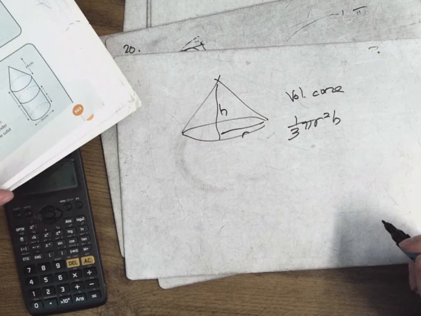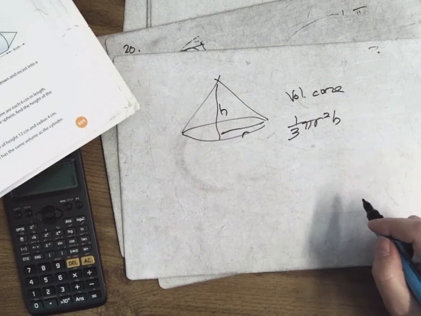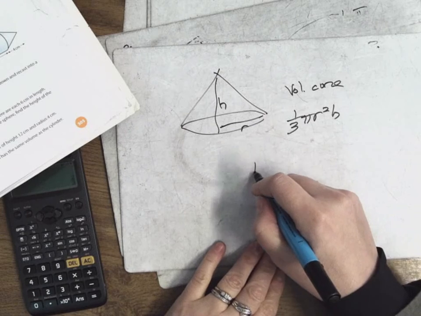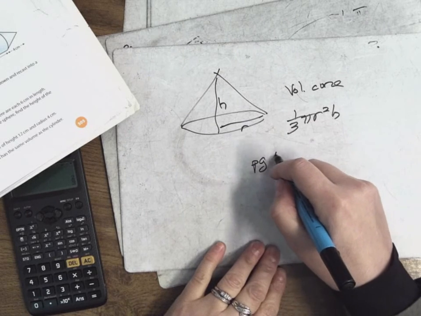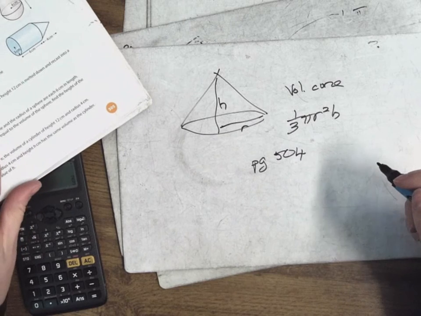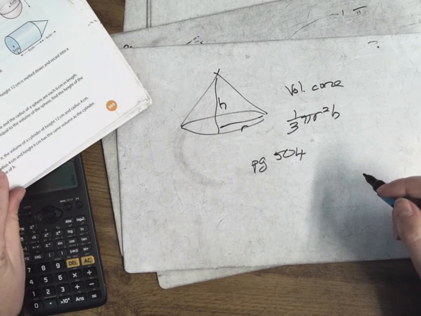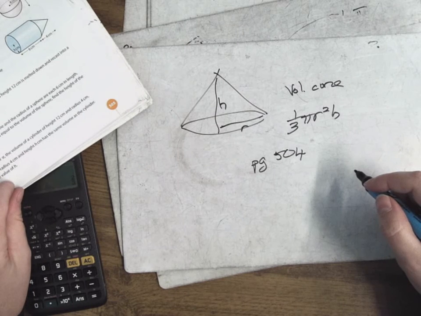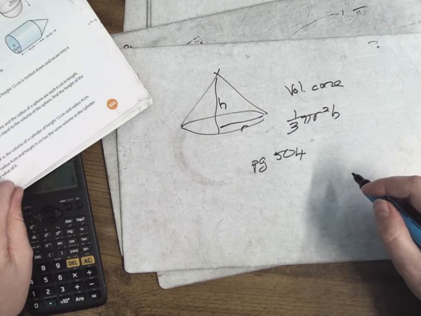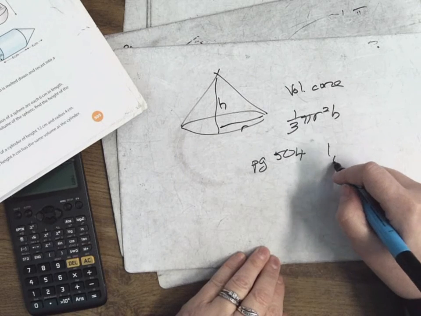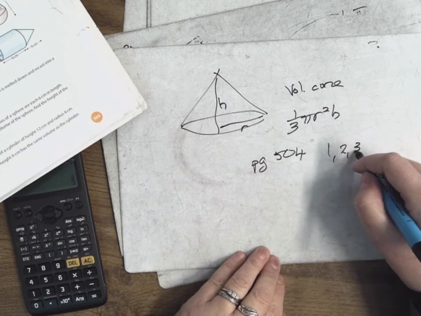Is that right? Okay, and then you just fill in whatever it says. So I'm going to give you a few straightforward ones of those. You're just filling in that formula. Page 504, questions 1, 2, 3, and 4.